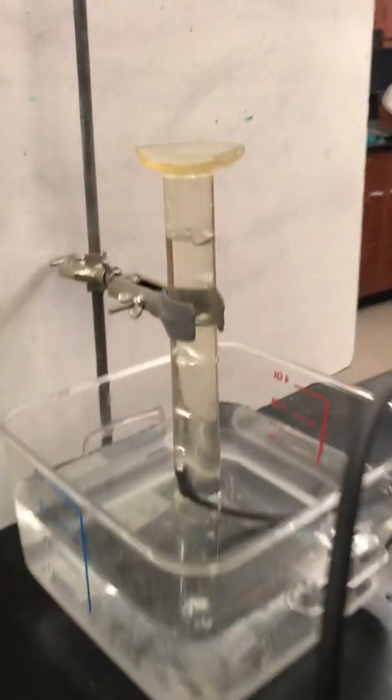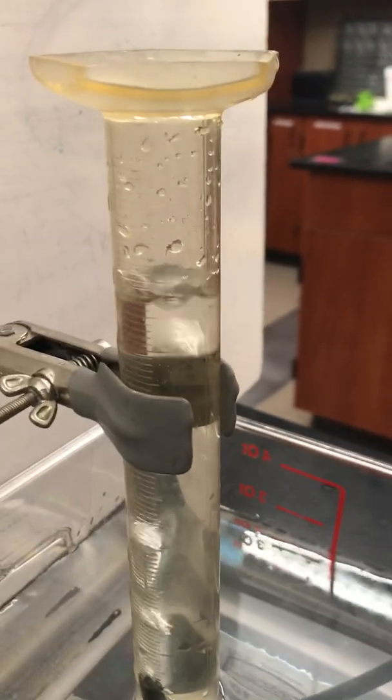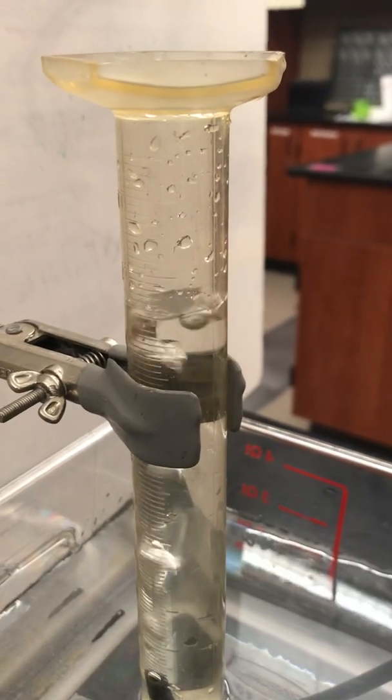Volume of water is dropping. That's indication of the volume of gas being produced.